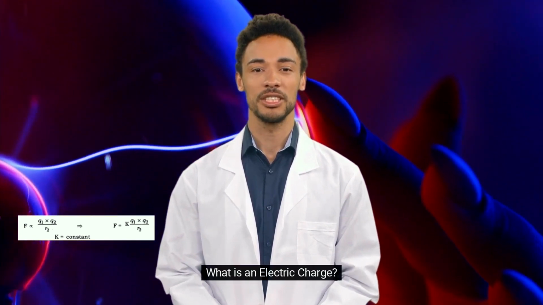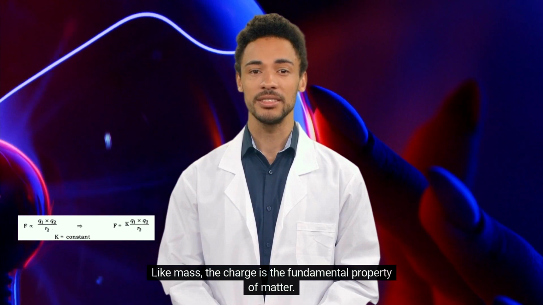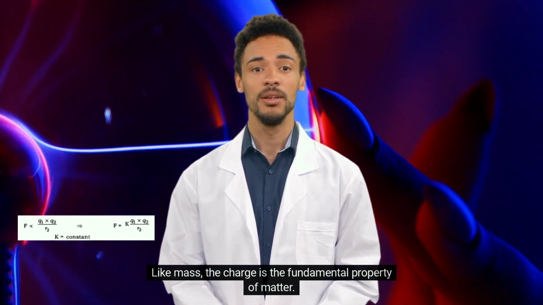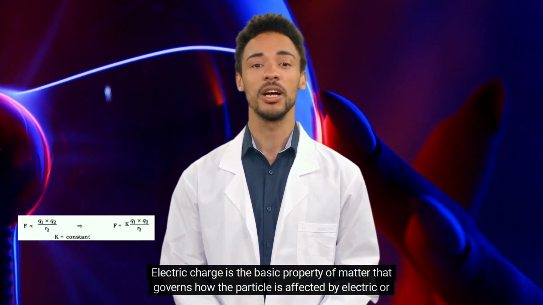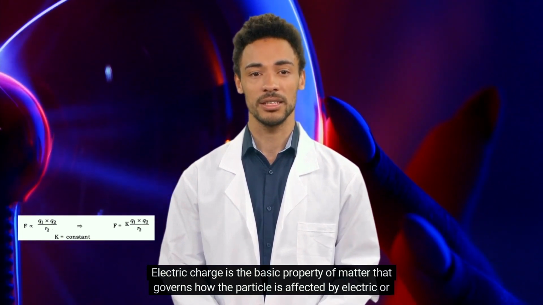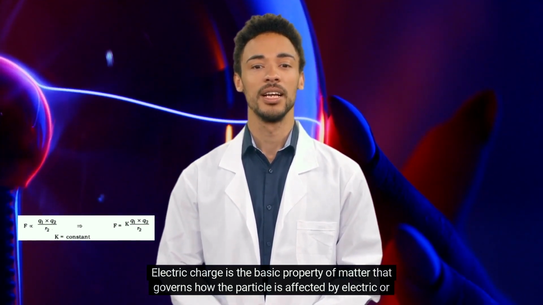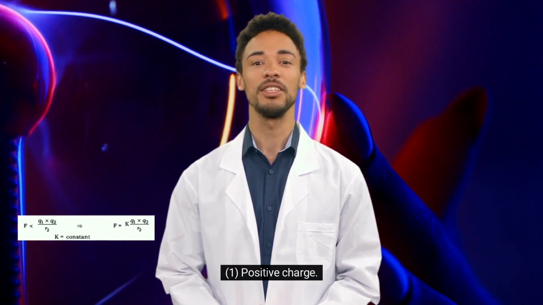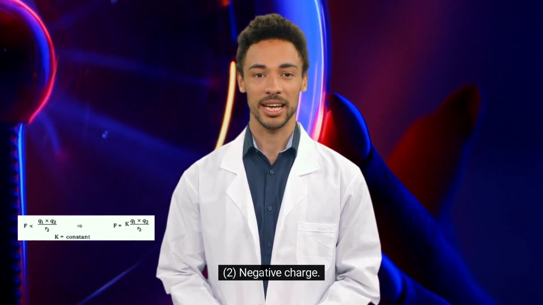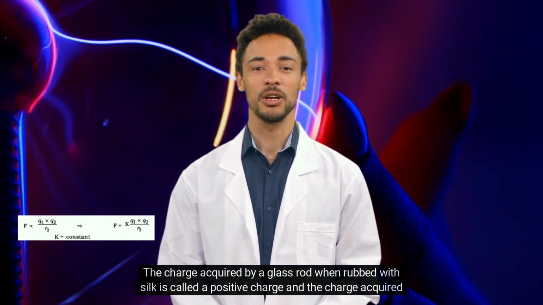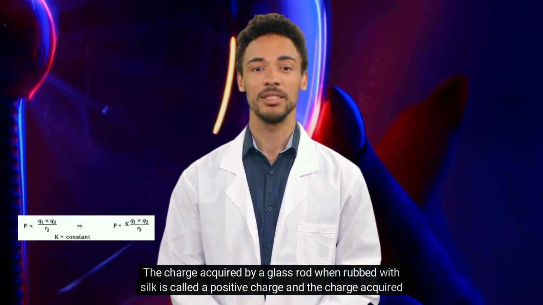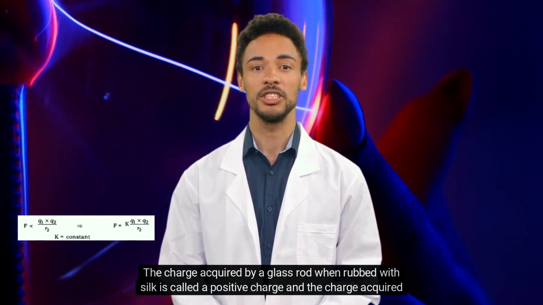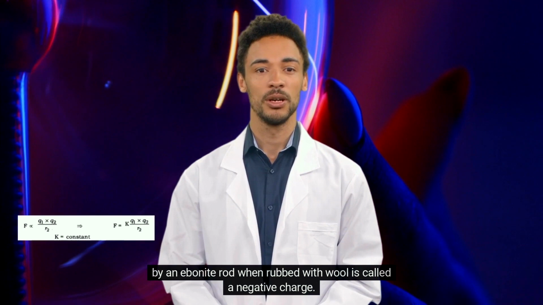What is an electric charge? Like mass, the charge is the fundamental property of matter. Electric charge is the basic property of matter that governs how the particle is affected by electric or magnetic fields. There are two types of charges. 1. Positive charge. 2. Negative charge. The charge acquired by a glass rod when rubbed with silk is called a positive charge, and the charge acquired by an ebonite rod when rubbed with wool is called a negative charge.